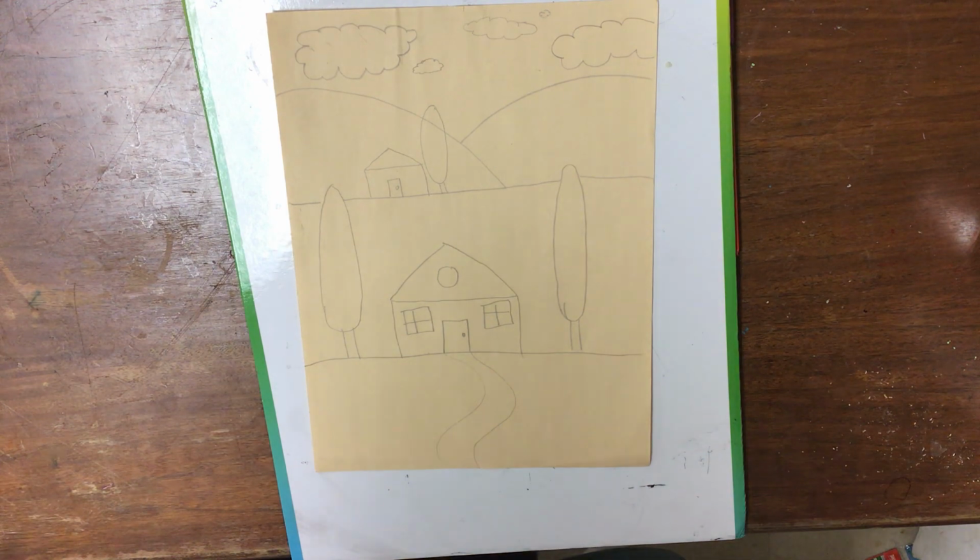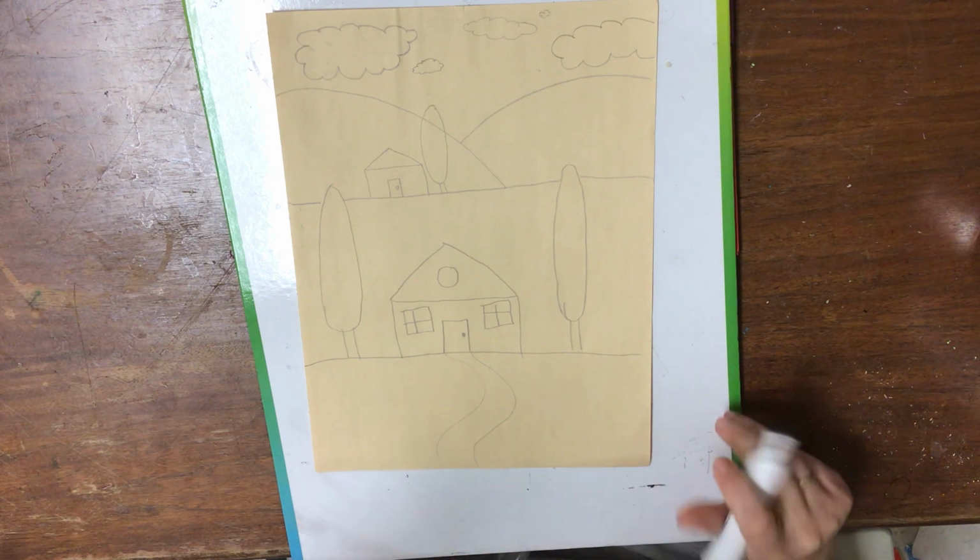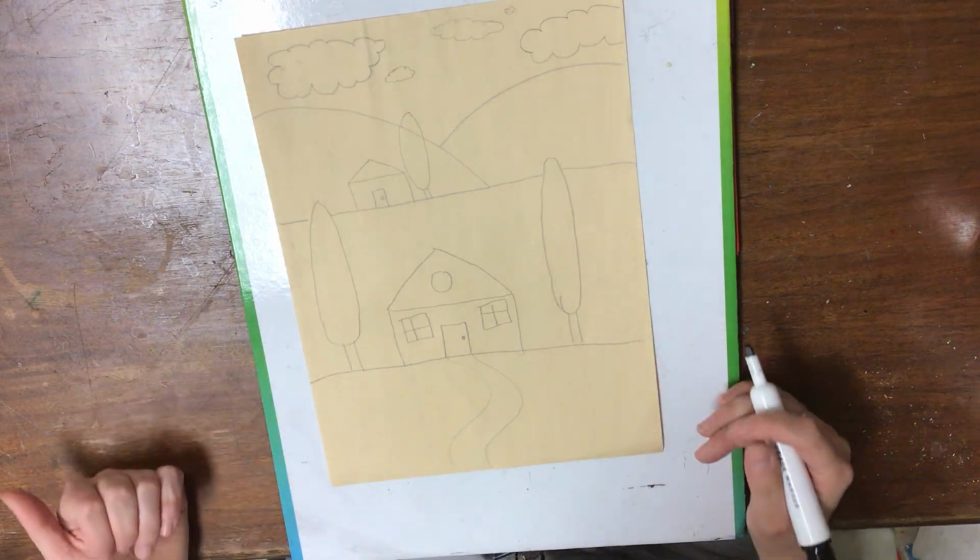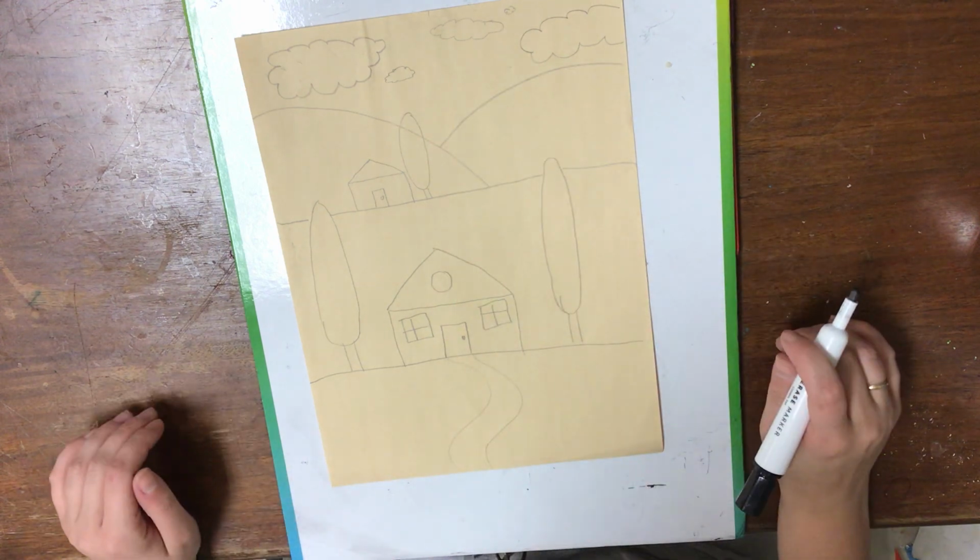Today we are going to be drawing a landscape, and I'm going to show you a few different ways that artists use to show depth. And depth is the distance that we see in a drawing.